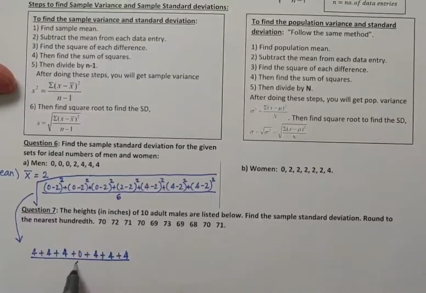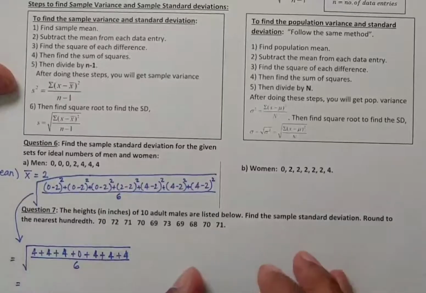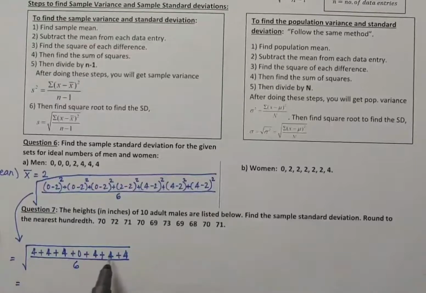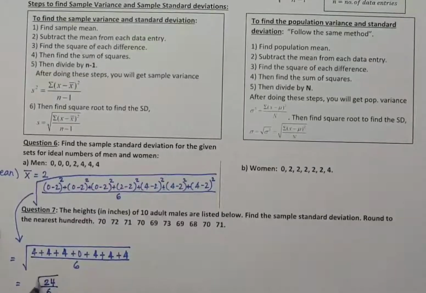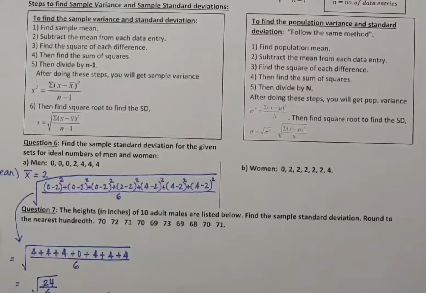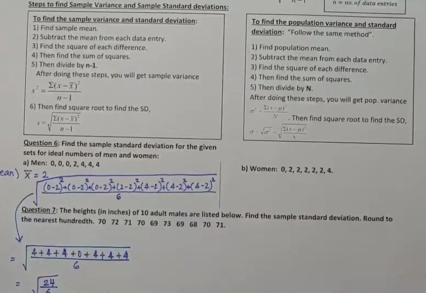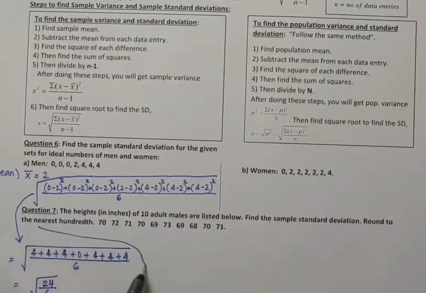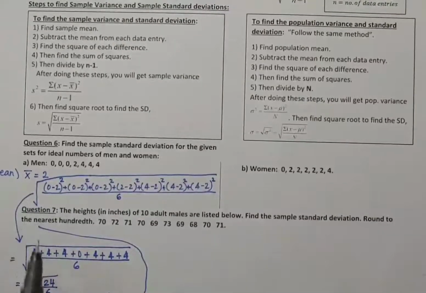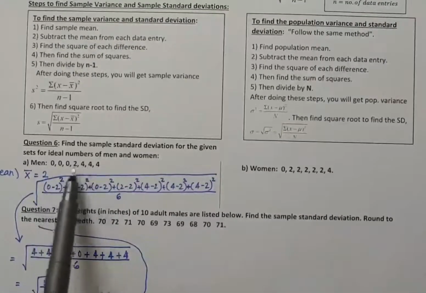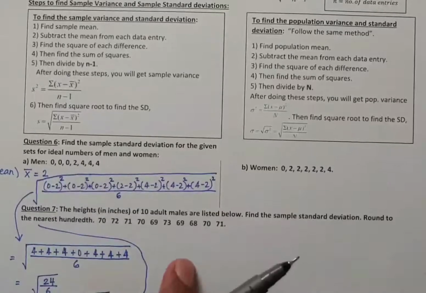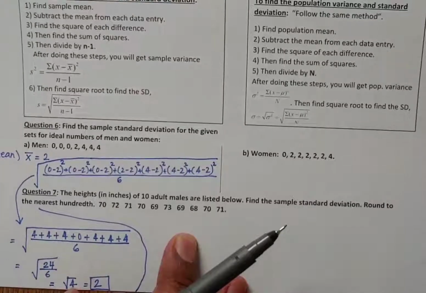The sum is 24. Divide by 6, that is 4, and the square root of 4 is 2. So the standard deviation of this data is 2. Okay, you see that?